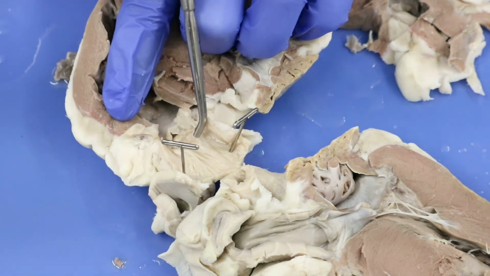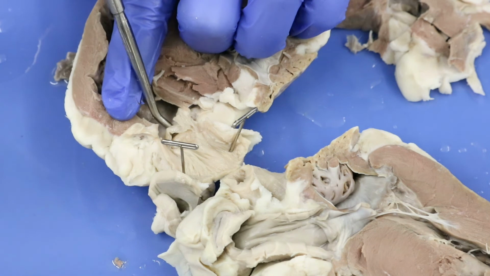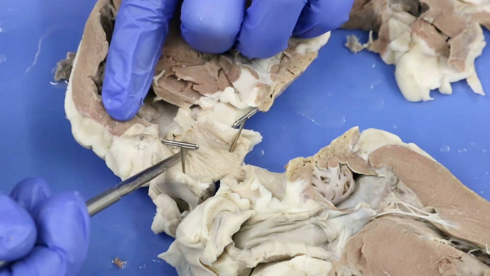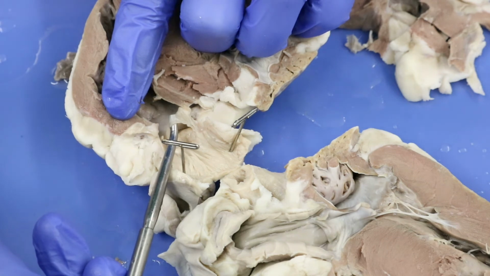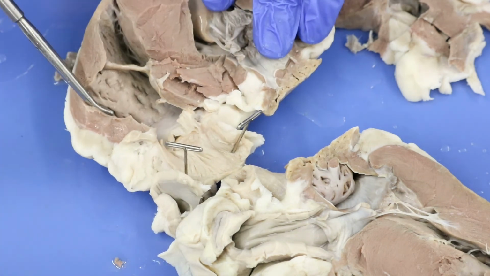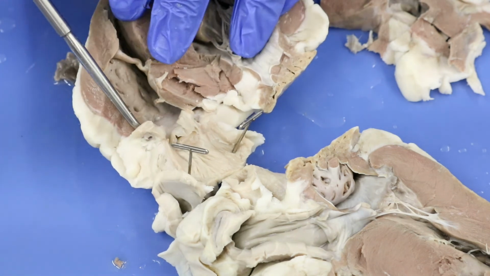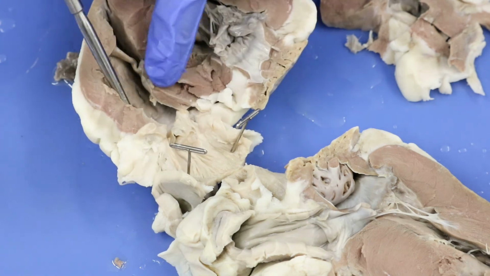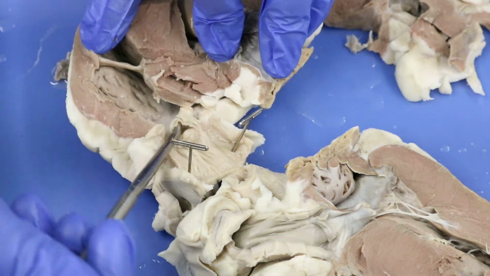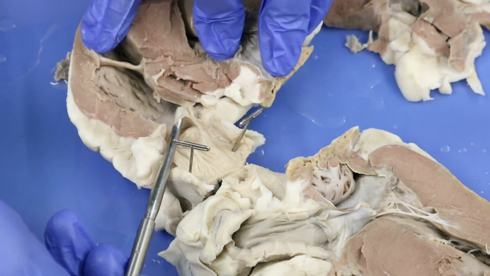Okay? It looks very much like the aortic valve. This very thin tissue that I am pulling up here, that is going to be your pulmonary valve, okay? We couldn't see it before because of all the excess tissue, but now that we've moved it aside, we've splayed open our pulmonary trunk here, we can see it very nicely, okay?